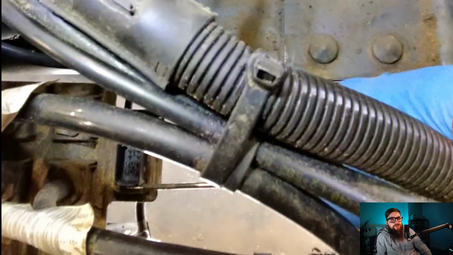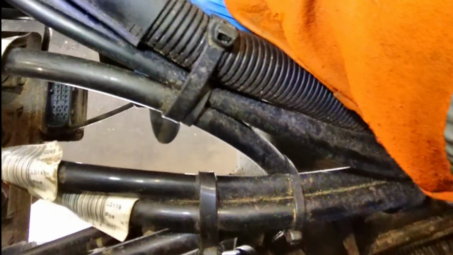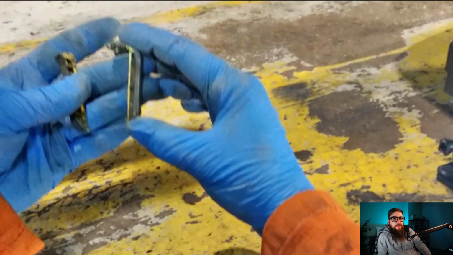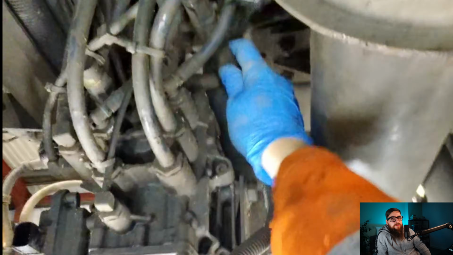If I can ever get this stupid clip off the plug. Well, that's clip 9,000,002 broken and still counting. Honestly, these things are made of chocolate. With the wiring harness finally free, I can take a closer look and try and identify our fault.